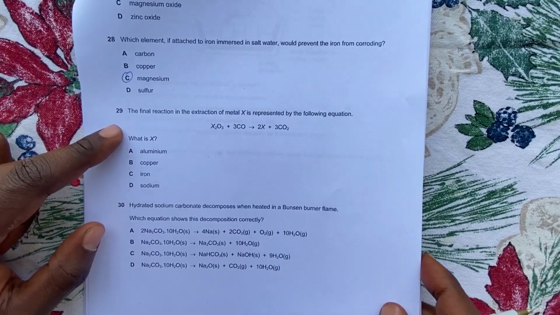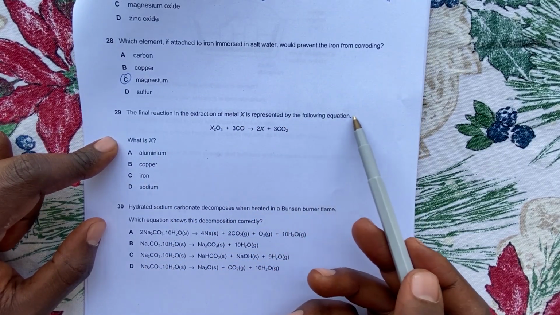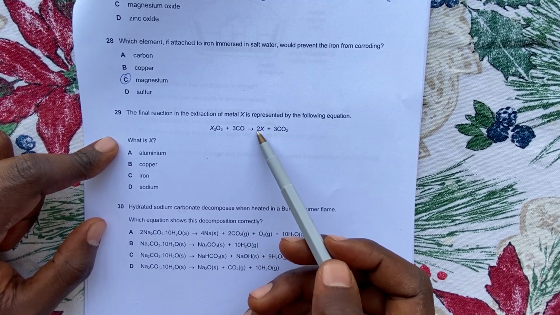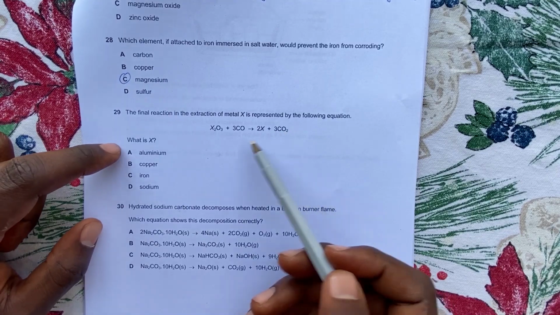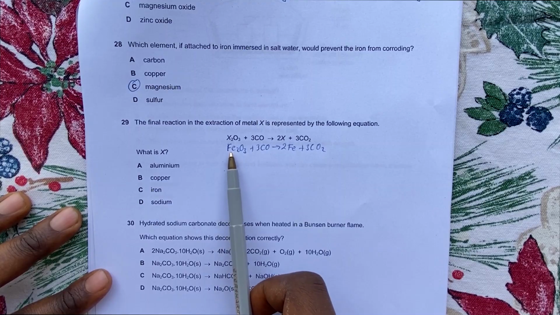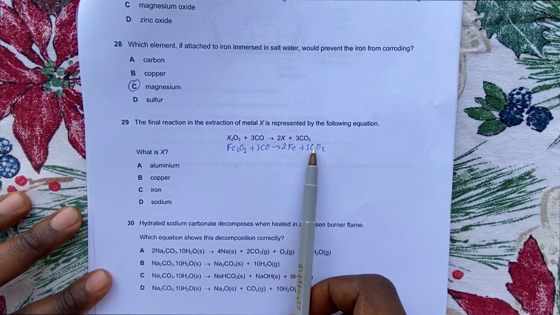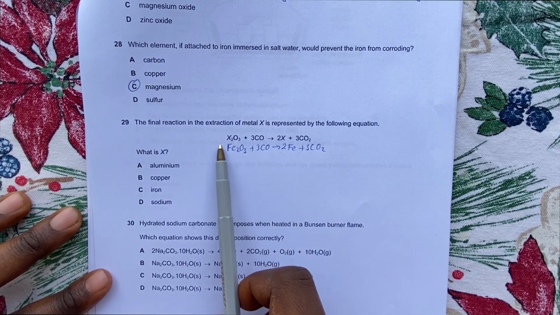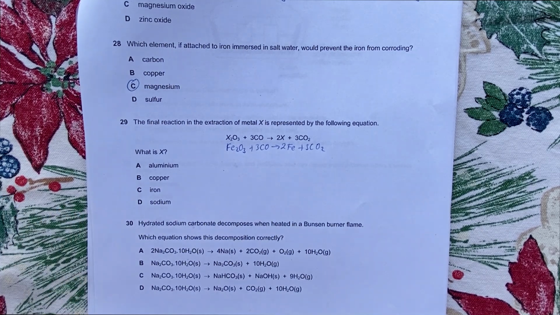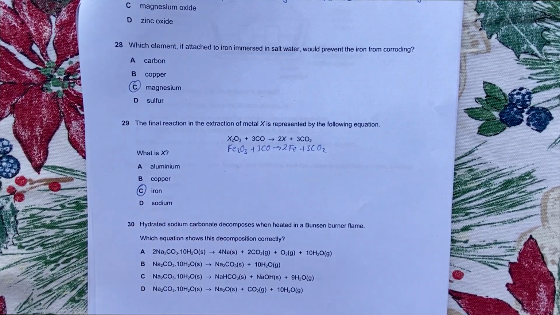Question 29. The final reaction in the extraction of metal X is represented by the following equation: X2O3 plus 3CO to form 2X plus 3CO2. What is X? So this equation, Fe2O3 plus 3CO to form 2Fe plus 3CO2, is the one represented by this equation with X. So X is iron. So that is C.